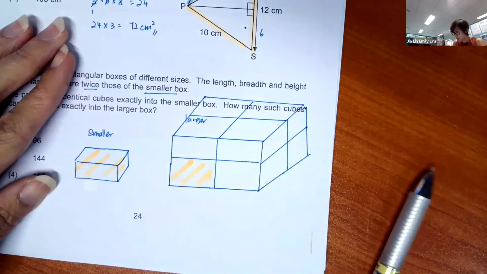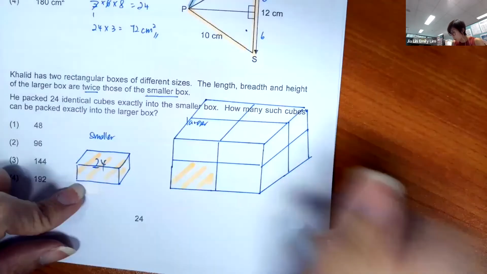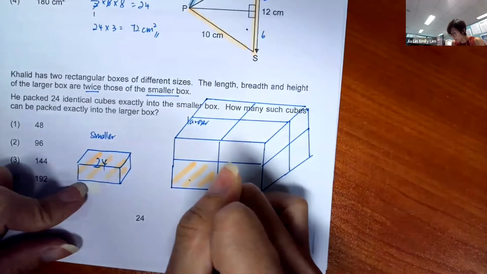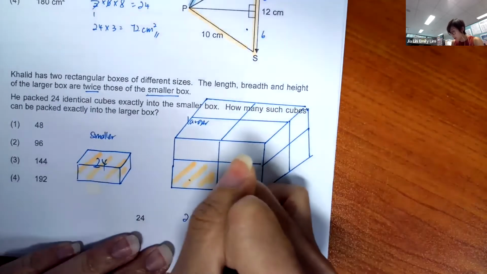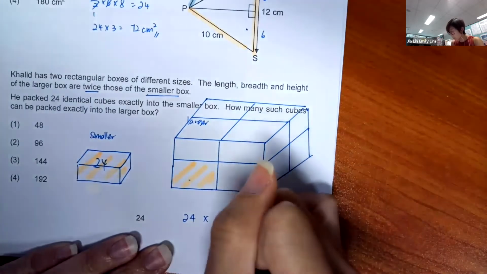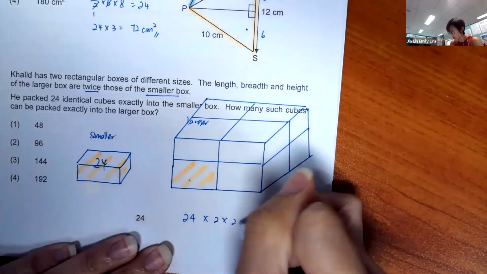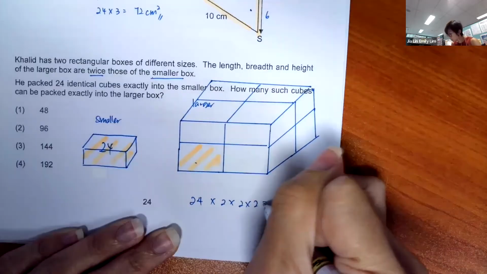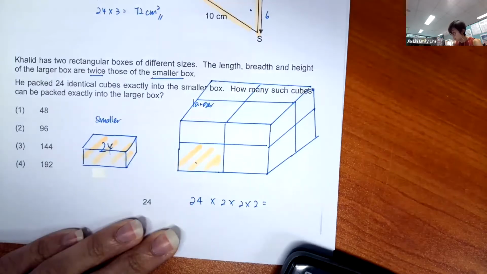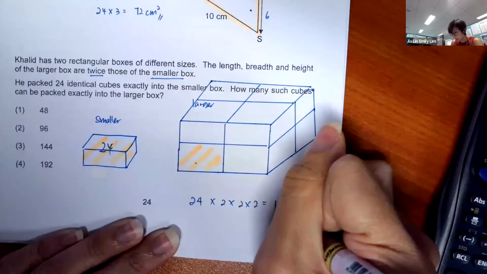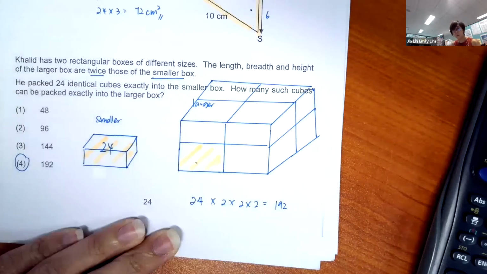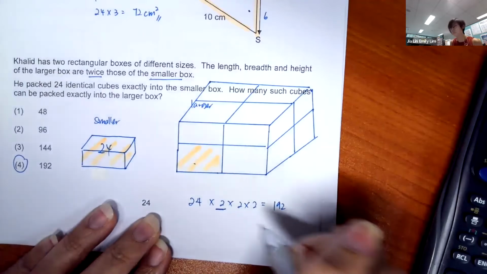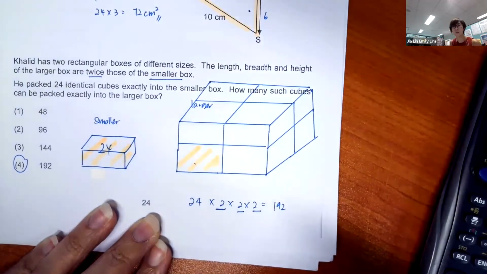So if 1 small box can fit 24, in a large one you will have 1, 2, 3, 4, 5, 6, 7, 8 of it. So 24 times 8. If you can't see, it's actually 24 times the length 2 times, times the breadth 2 times, and times the height 2 times. So times 2 times 2 times 2. 24 times 8 will give you 192. So my answer is number 4. Okay, so just remember, why is it times 2 times 2 times 2? Because it's times 2 for the length, times 2 for the breadth, times 2 for the height. Then you get 192. All right.